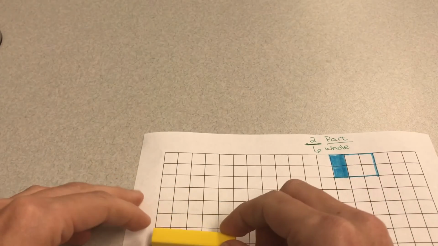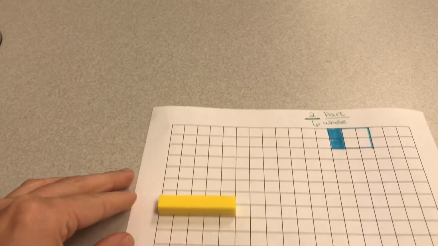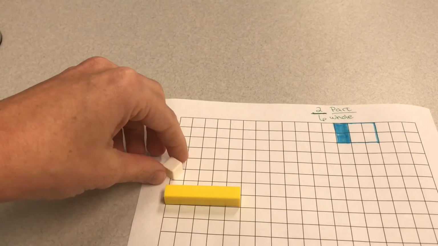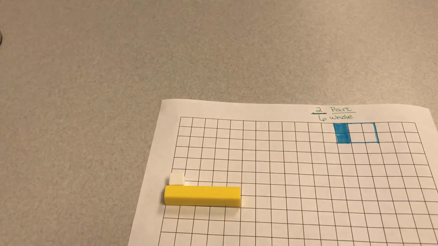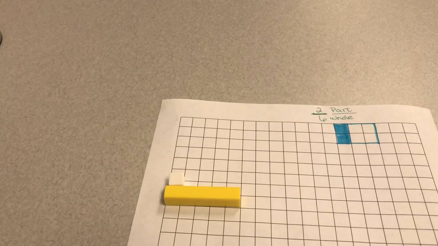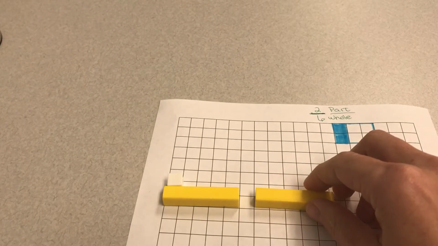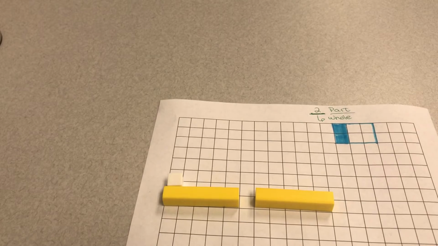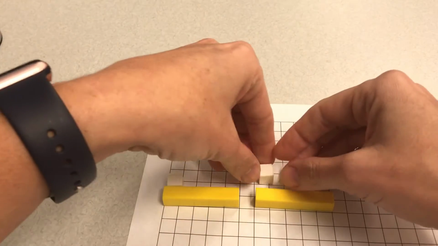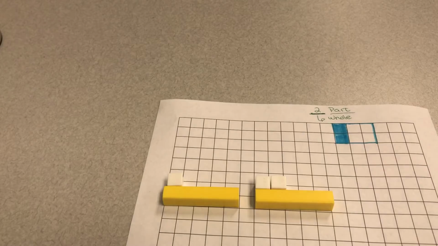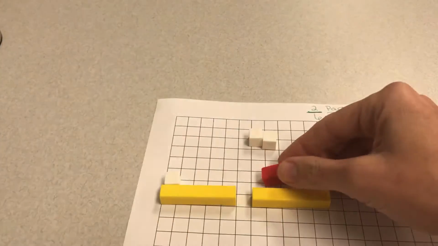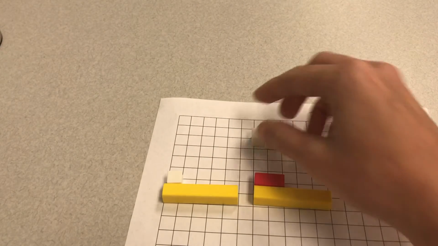So let's talk about adding with the Cuisenaire rods. Say I want to add 1/5. So there's my 5 pieces, and here's my 1. So I've represented the fraction 1/5, and I want to say 1/5 plus 2/5. They can do it this way. You can say that's 2/5, or you can say that is 2/5.